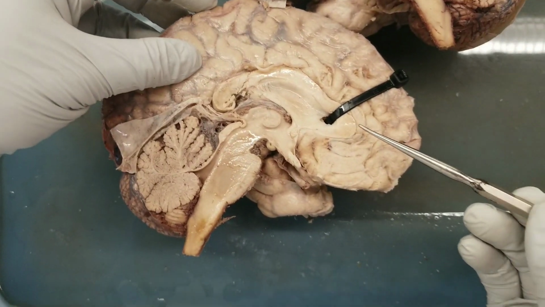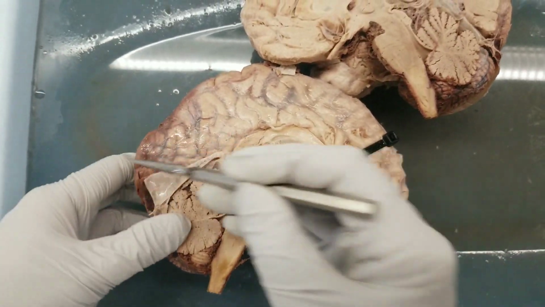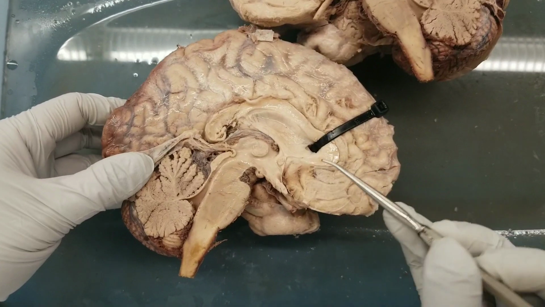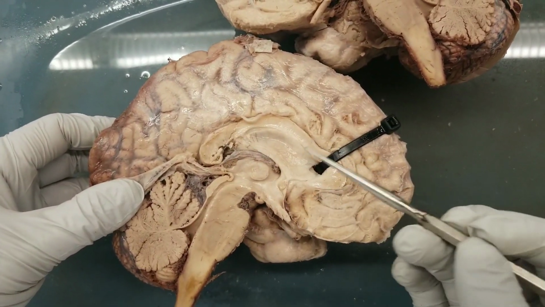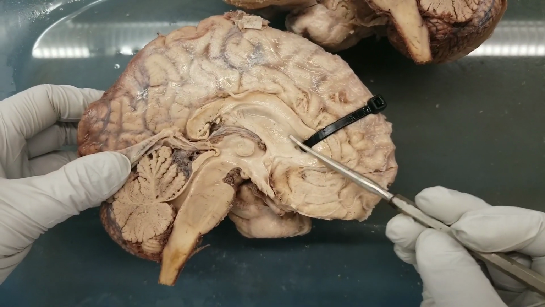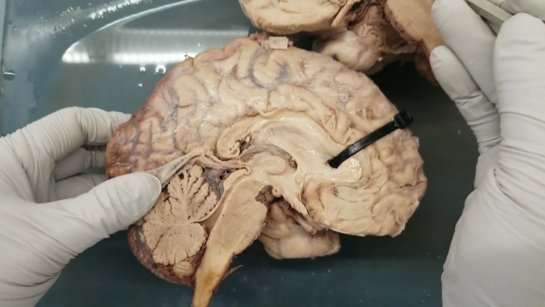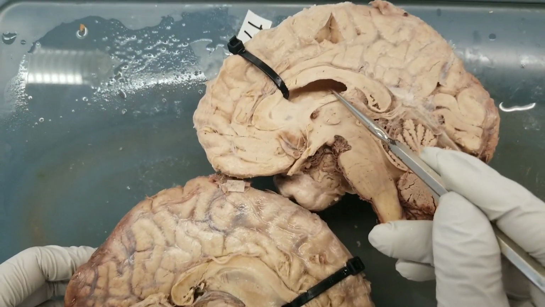Most of the cerebral cortex, well, it's a mix of gray matter and white matter, but the cerebrum, the cortex, that's gray matter. This is white matter. We have the septum pellucidum here, which is separating the lateral ventricles, and you can see an opening to the lateral ventricle on this one.